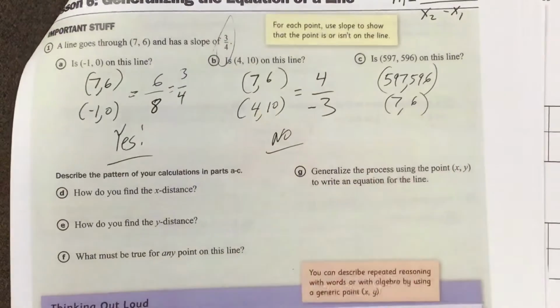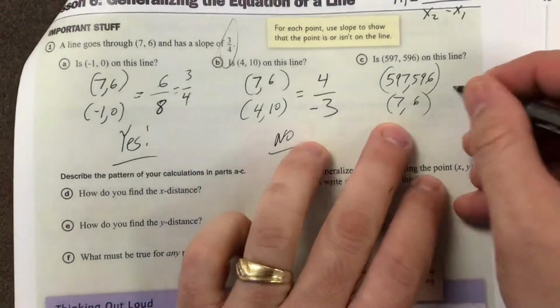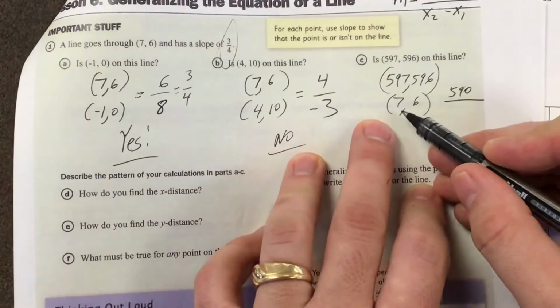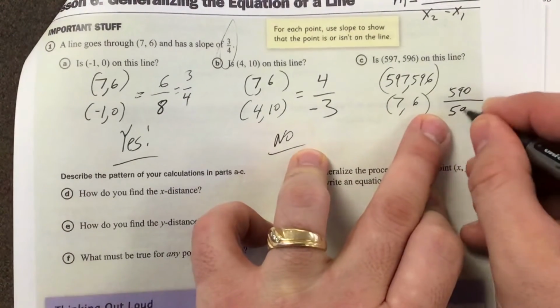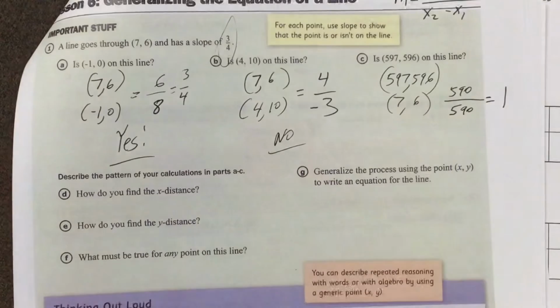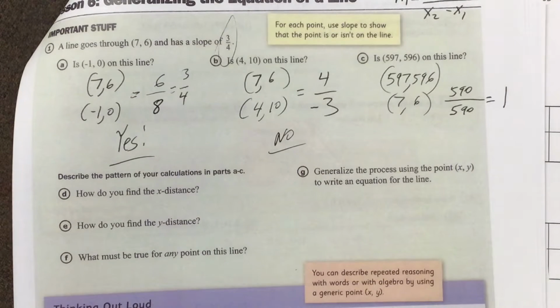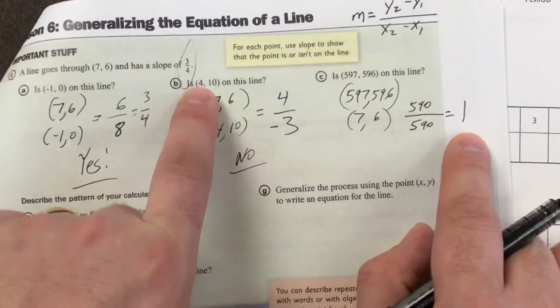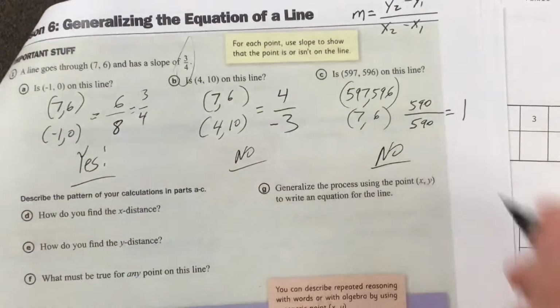596 minus 6 is 590. 597 minus 7 is 590. That has a slope of 1. It reduces to 1 over 1. Is that on the line? No. It is not the same slope. That is not the same number. So for C, the answer is no.